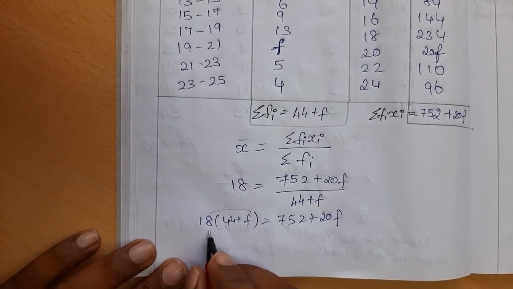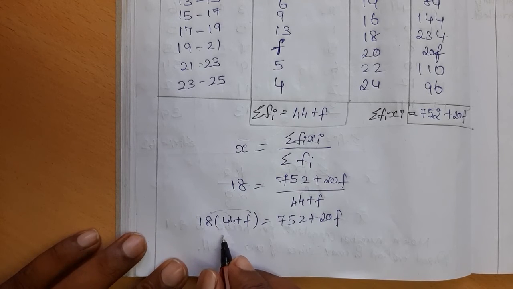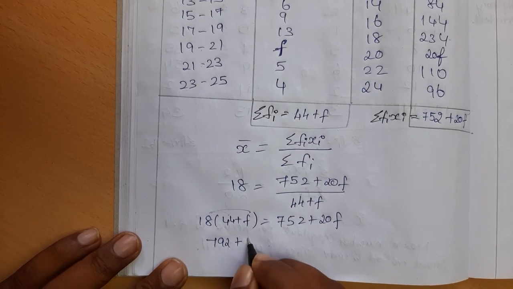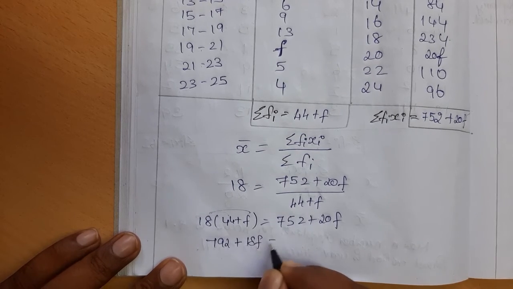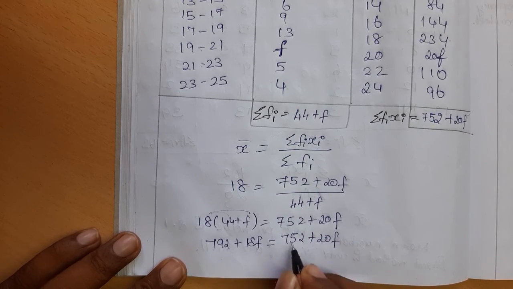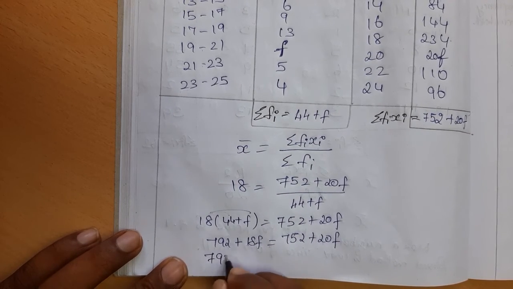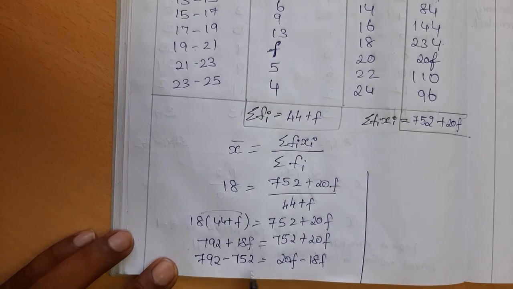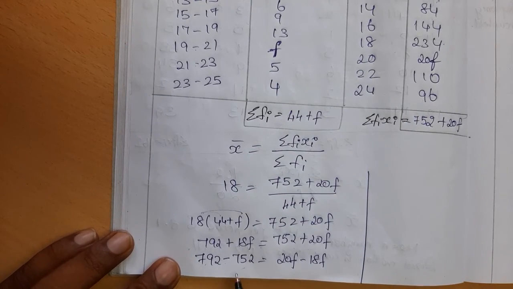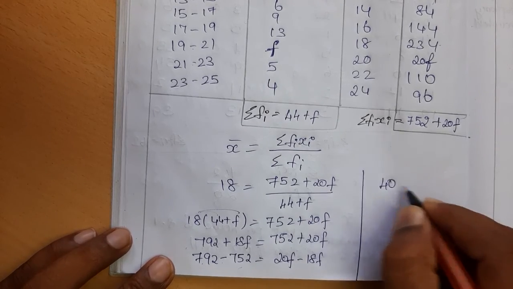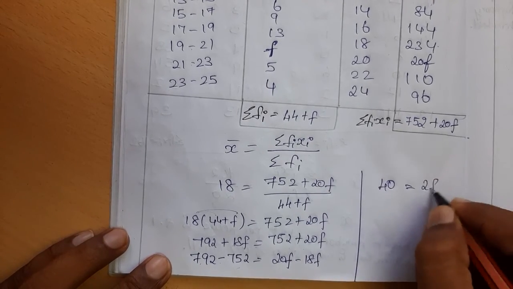So let me multiply here. 18 into 44 will be 792 plus 18f is equal to 752 plus 20f. Let me take this 18f to this side and 752 to this side. 792 minus 752 is equal to 20f minus 18f. So 792 minus 752 is 40. 40 is equal to 20f minus 18f, which is 2f.